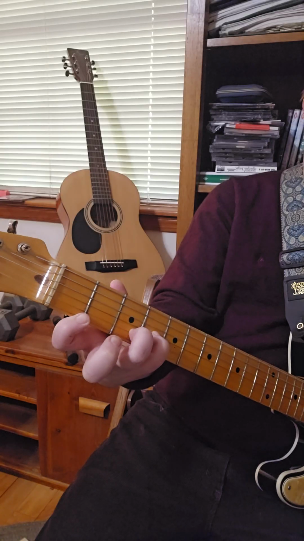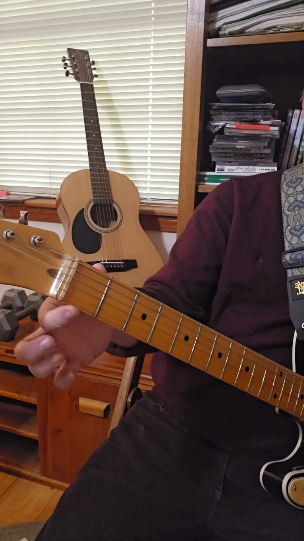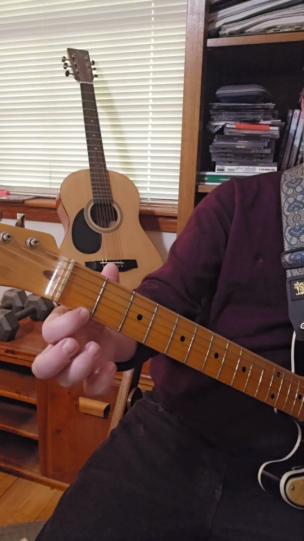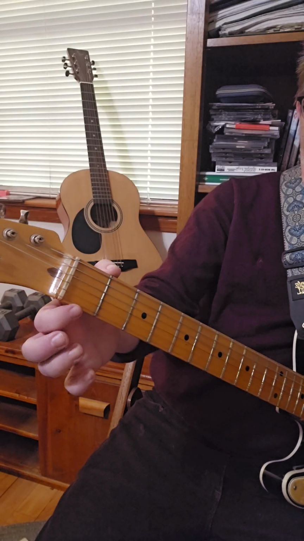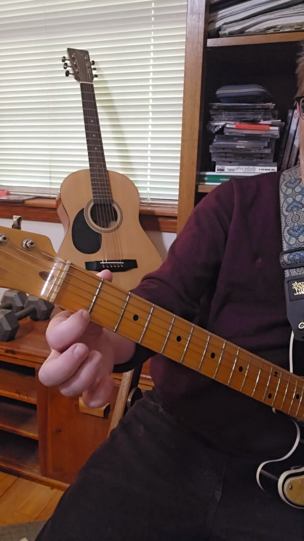And this note here, my 1st string, 1st fret, I know open it's E, and when I hold that down, it's an F, because there's no sharp or flat between E and F, just like there's no sharp or flat between B and C.